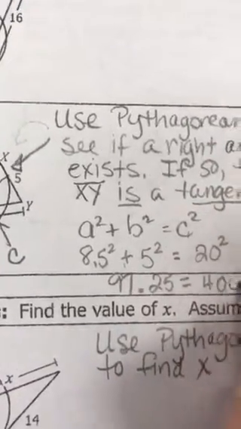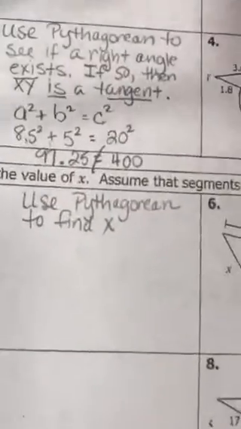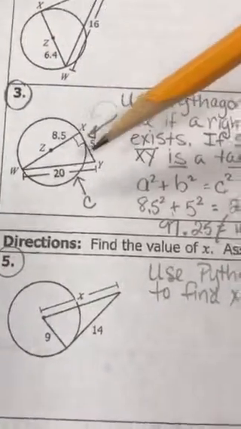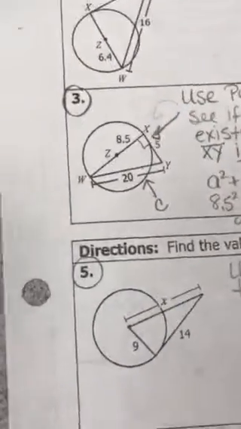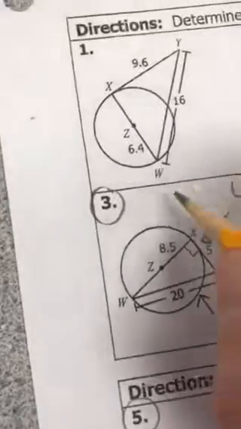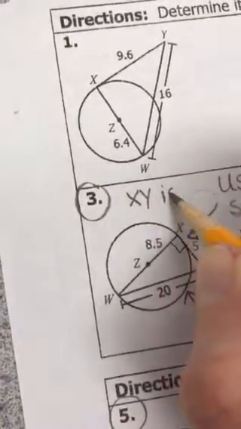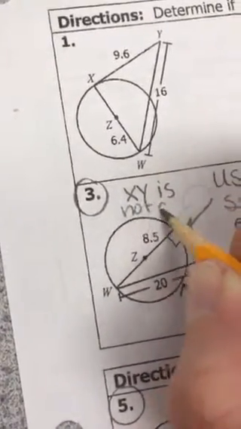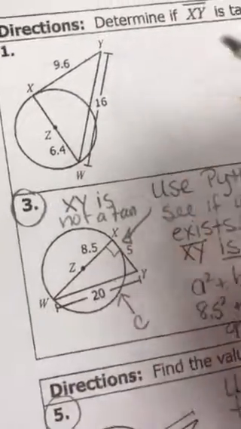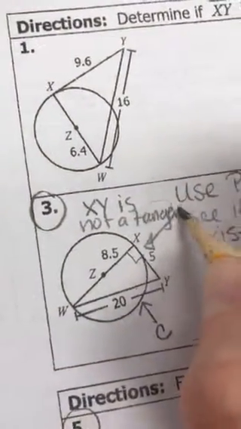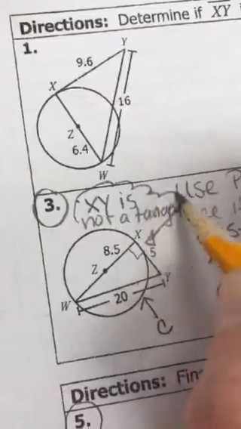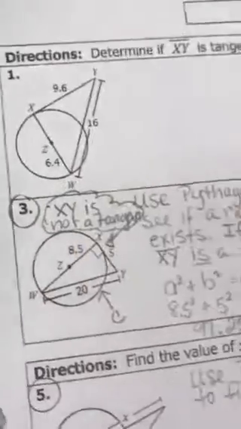It does not equal 400. So that means XY is not tangent. So XY is not a tangent. Okay?